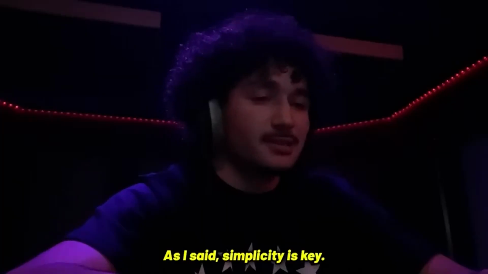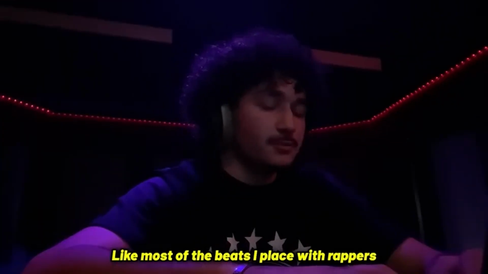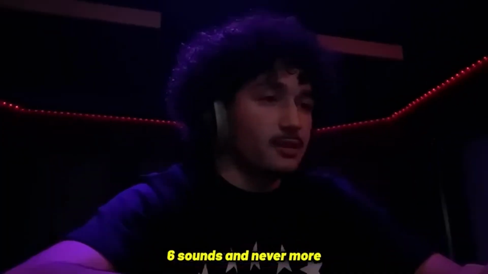And now let's get into the drums. Just 5 or 6 sounds. No more. As I said, simplicity is key. Like most of the beats I made with rappers, it's always like 5 or 6 sounds and never more. So I started with a basic snare pattern, and then I added hi-hats to give it some rhythm.